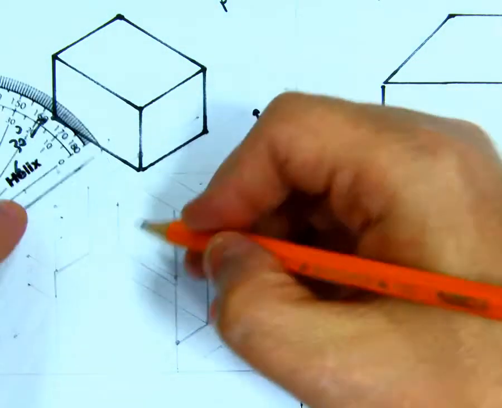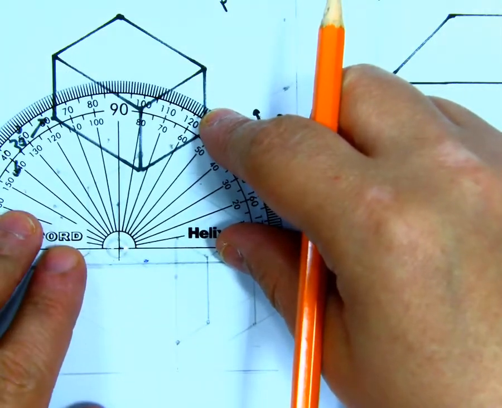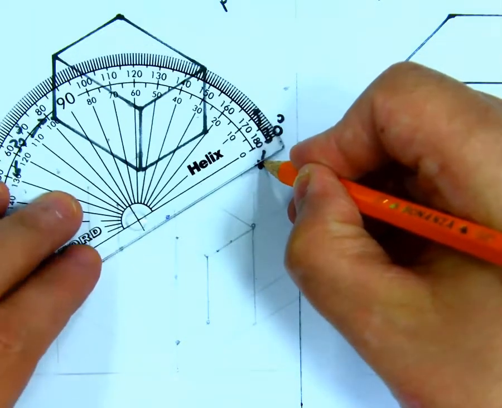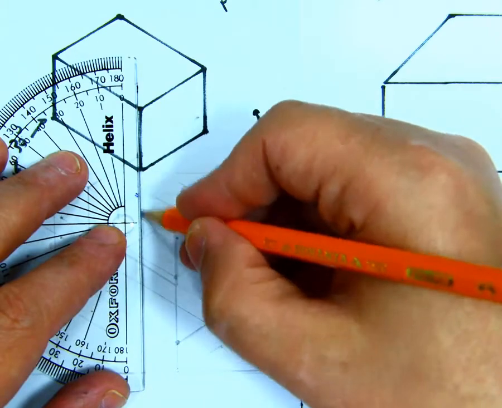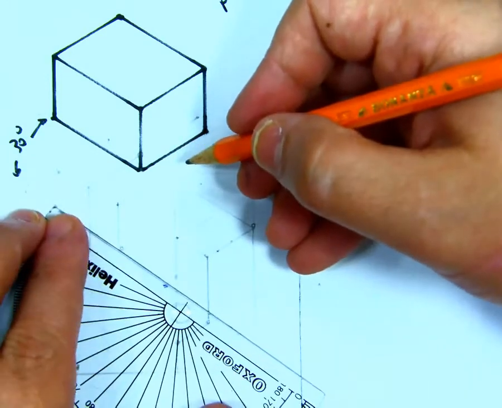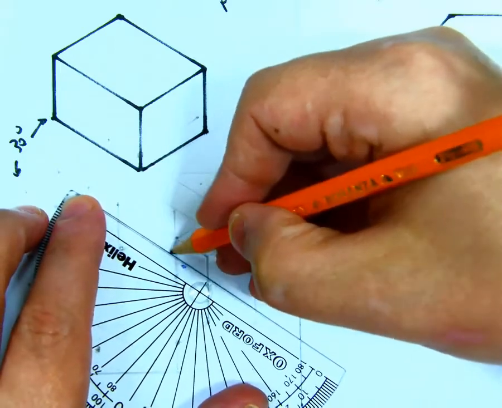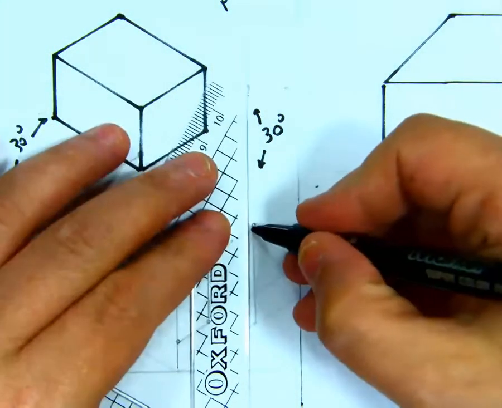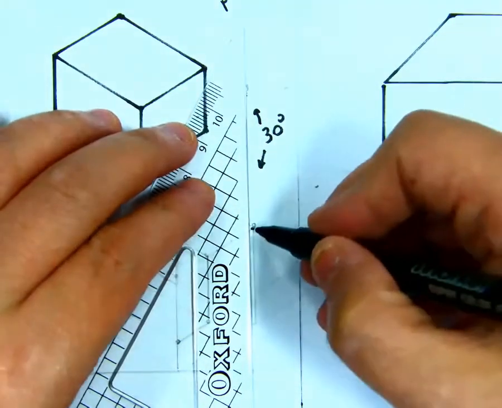Okay, also from this point I need to go to the right 30 degree. And I need here a vertical line. Okay, so I will mark it in black so you can see it here.